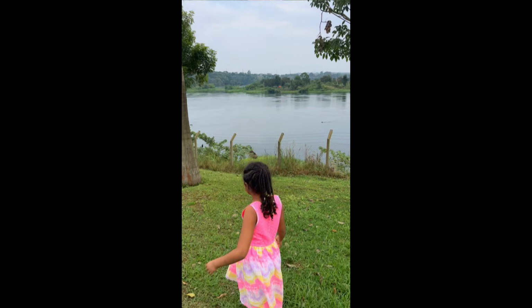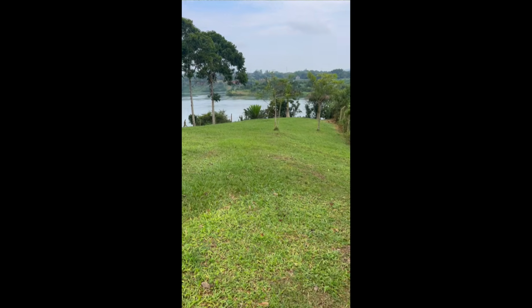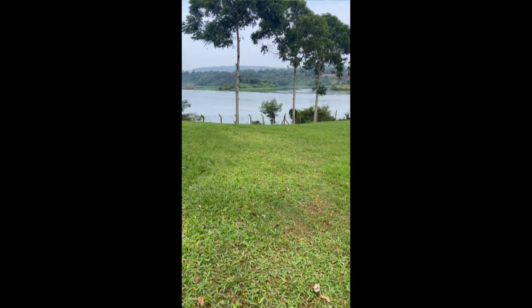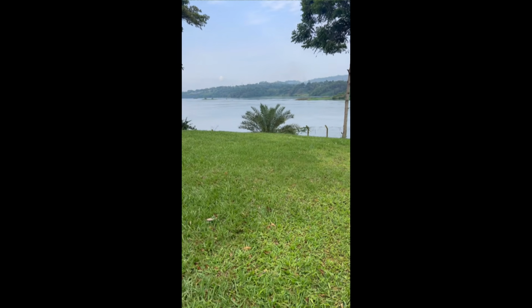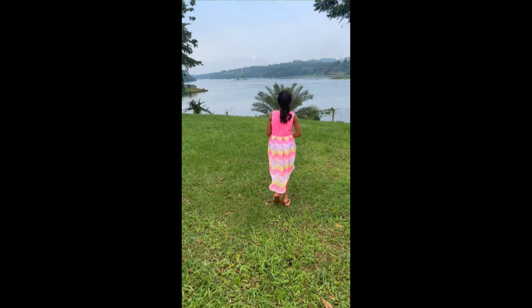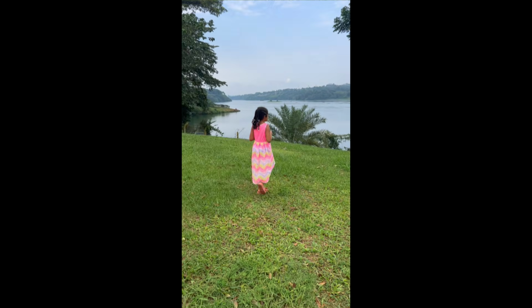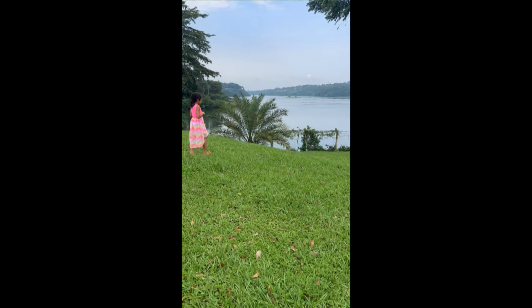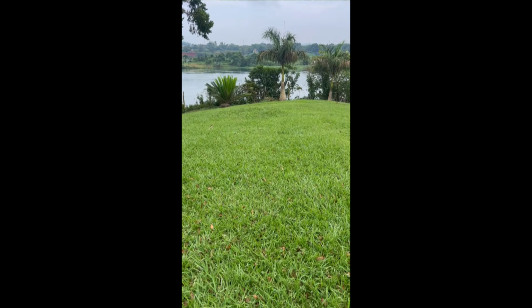Looks like we have a fisherman down there. Okay. And then as we look back to the left, you'll be looking at the headwaters of the Nile River. And what you're looking at down there is where Lake Victoria dumps into what becomes then the Nile. And I want to come down all the way to the tip.